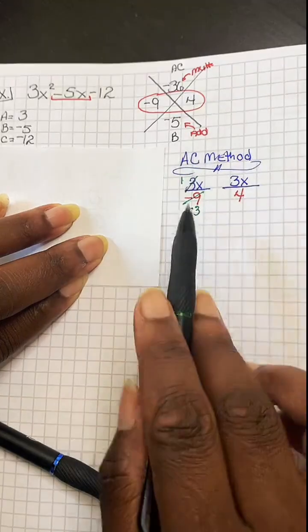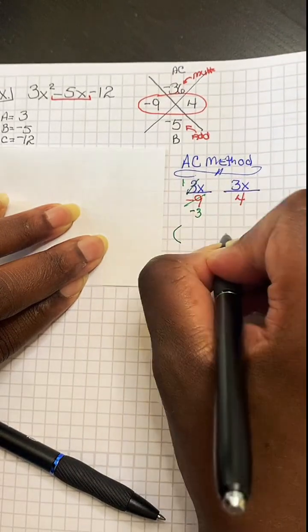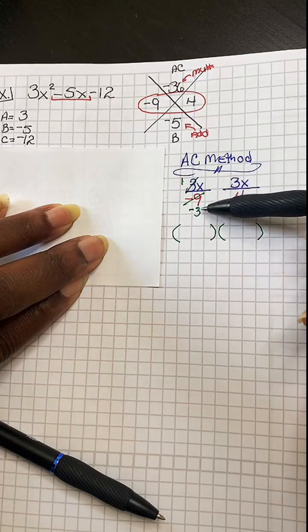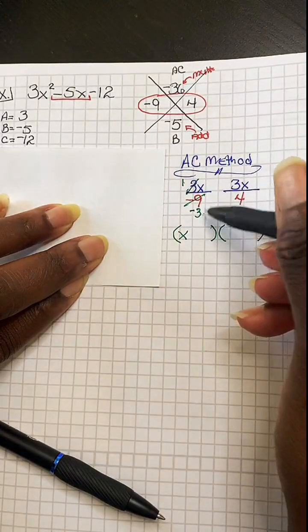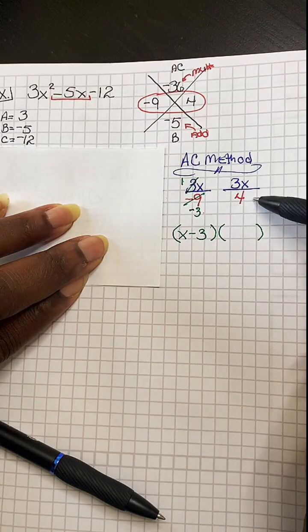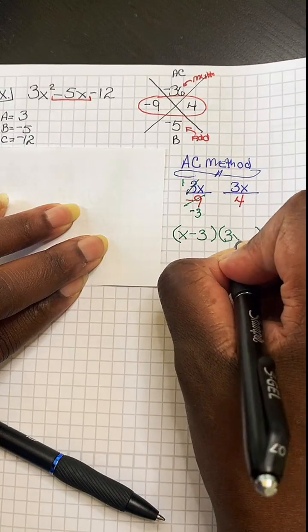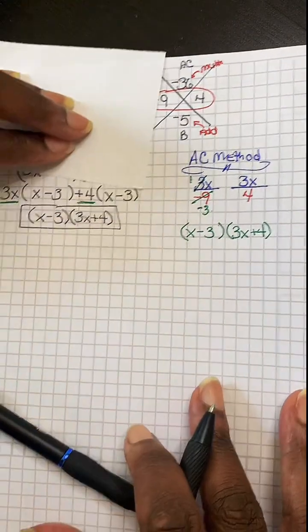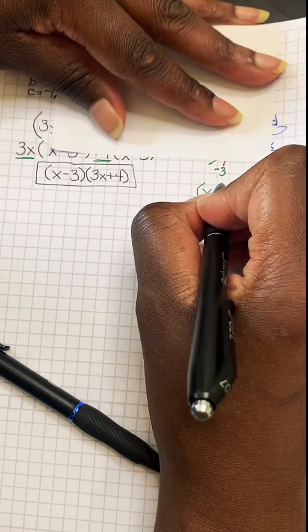Ready for this? This is basically your answer. So let's take a look. We have our two parentheses. This first fraction, which is a 1x minus 3. And this second fraction is going to be your second parenthesis. Always start with the numerator. So it's 3x plus 4. What do you notice?